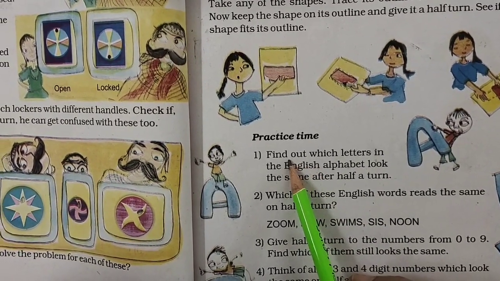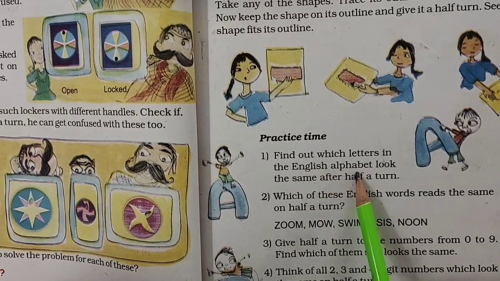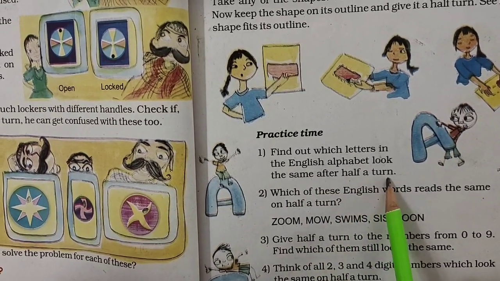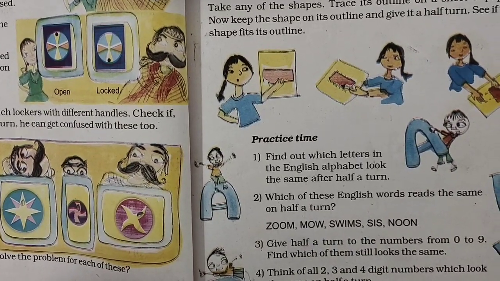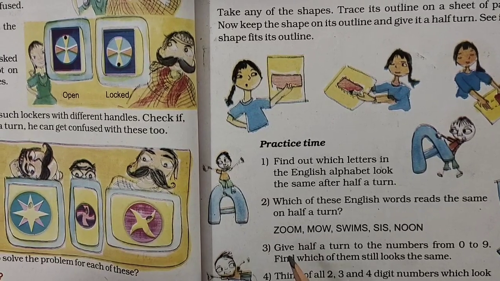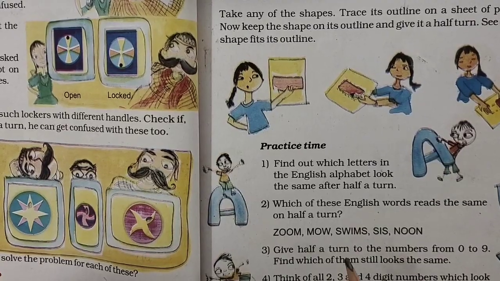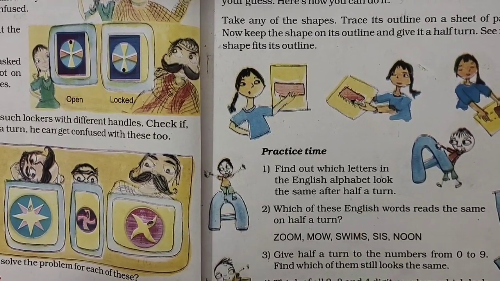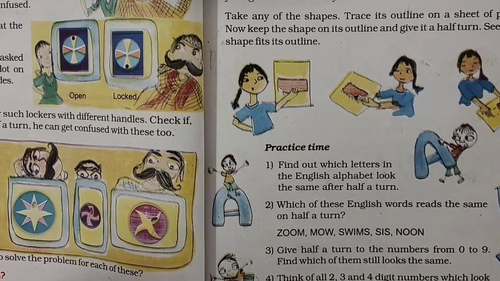The question is, find out which letters in the English alphabet look the same after half a turn. Meaning, there are the 26 English alphabets, A to Z. When we turn the alphabets half, which alphabets look the same? Isn't it, students? So we will do this in our notebook. I will explain this to you.